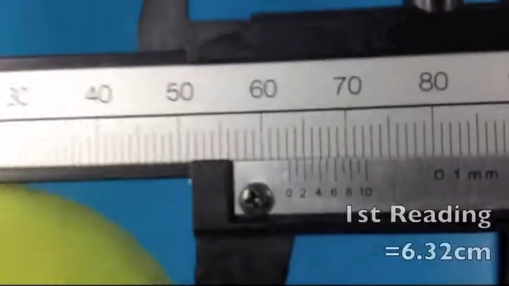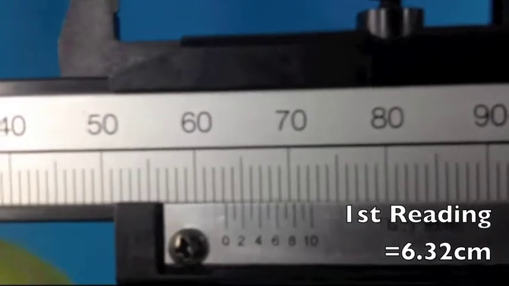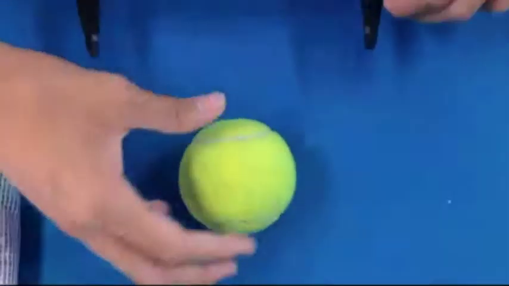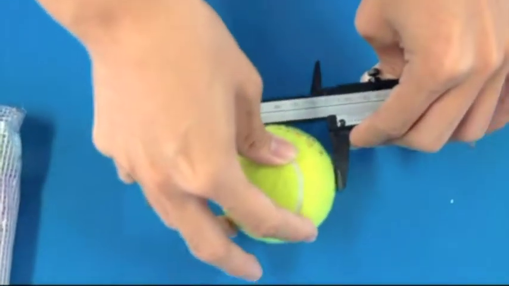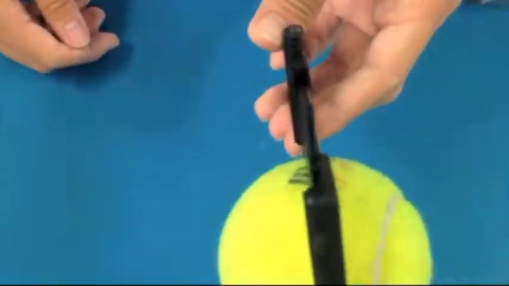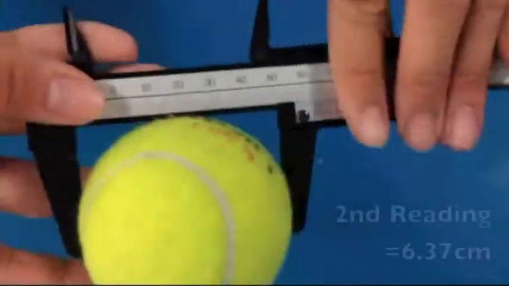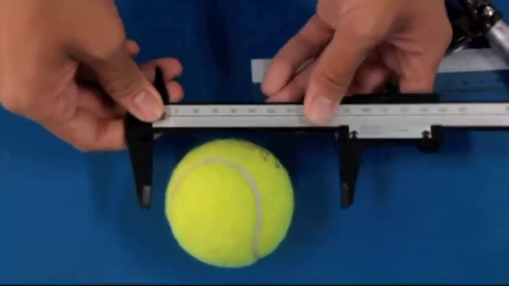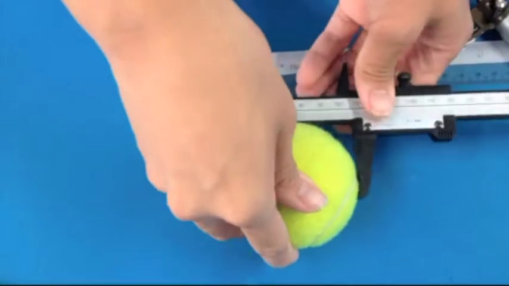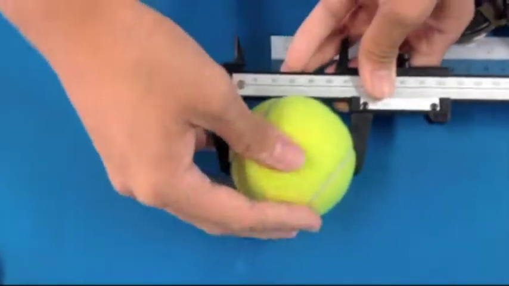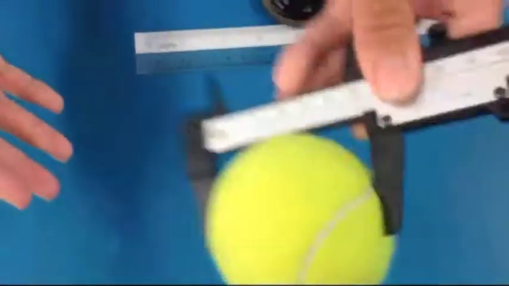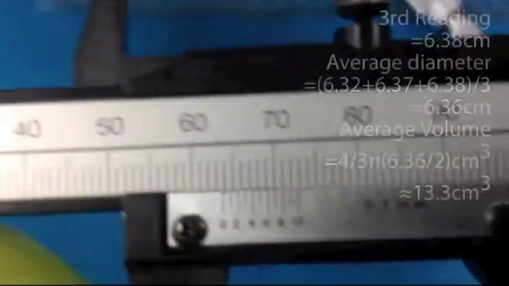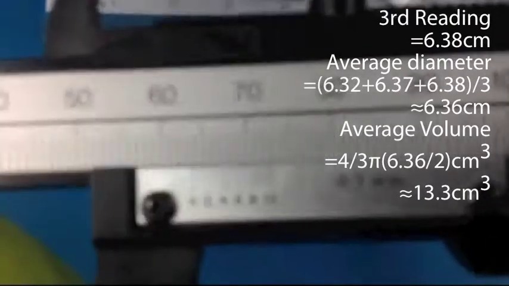Our first reading is 6.32 cm. Repeat the process but at a different position. Our second reading is 6.37 cm. Repeat the process at a different position again. The third reading is 6.38 cm. So using the formula of sphere, we can find the average volume.